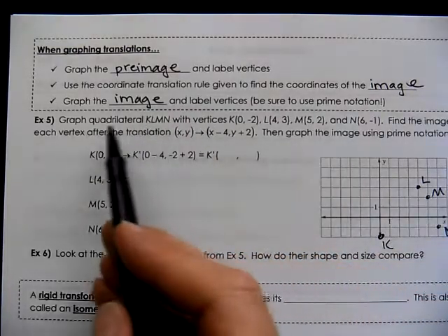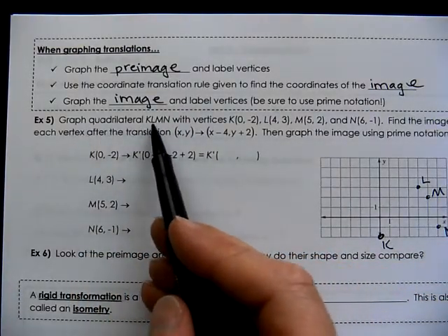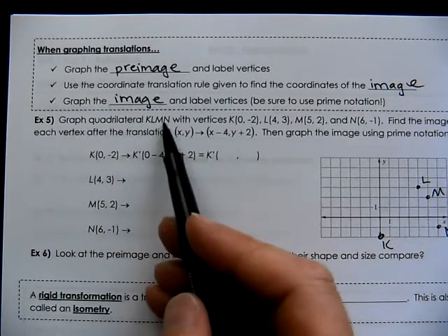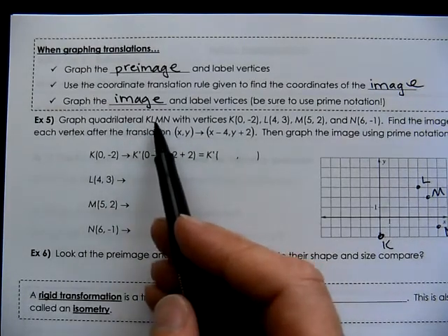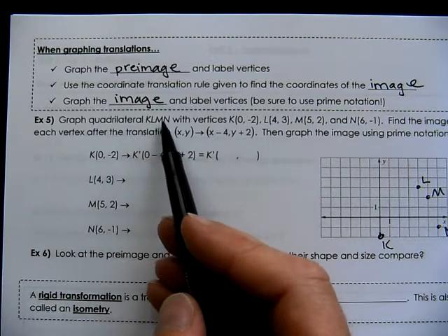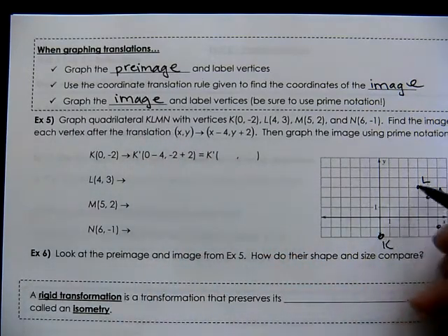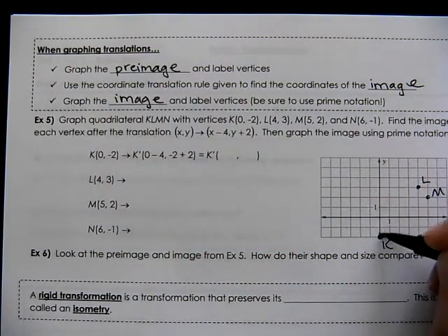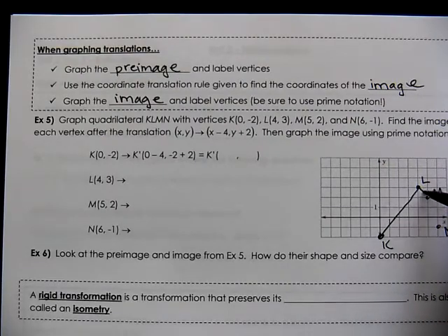Now when they are telling us that this is quadrilateral KLMN, that's also the order you need to connect the dots. So I'm going from K to L to M to N. That way we don't cross lines. This will create our polygon.